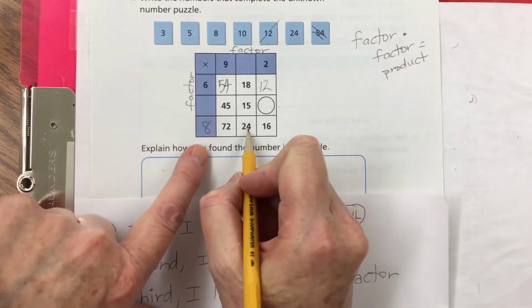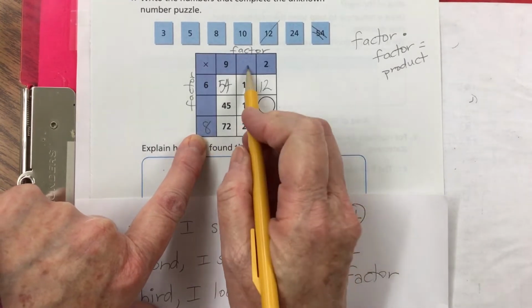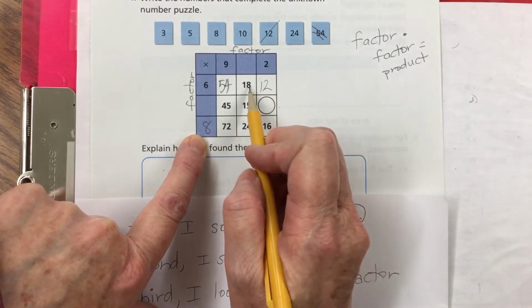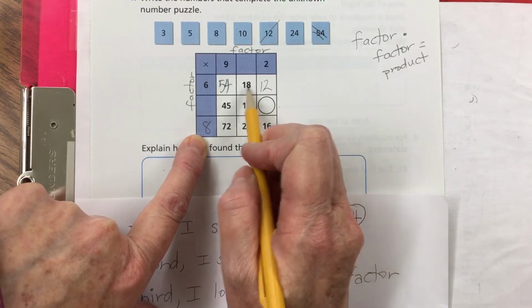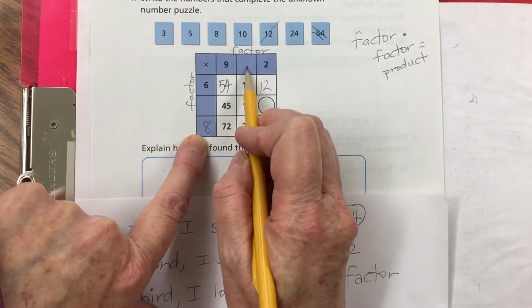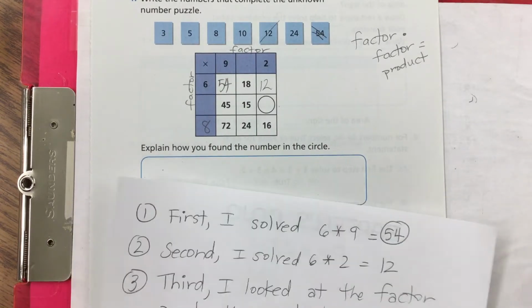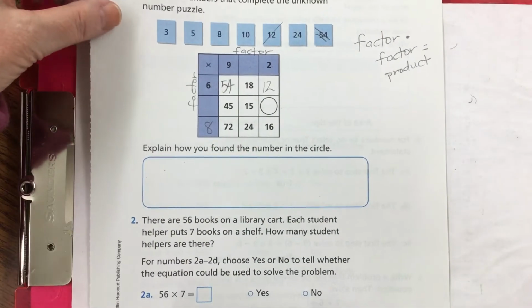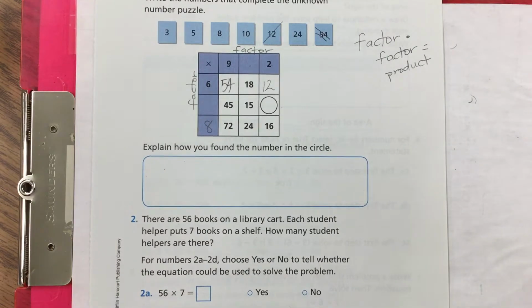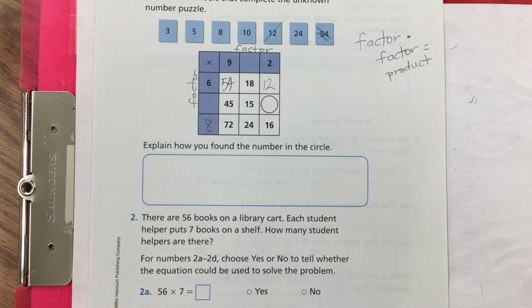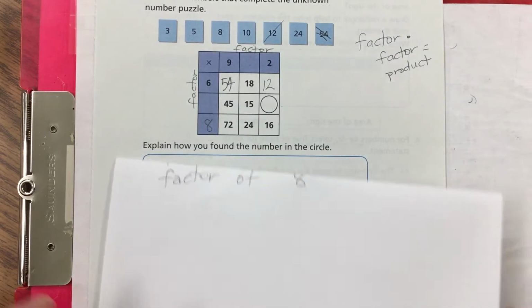We could do 24 divided by 8 is this missing factor, or we could do, I think this is friendlier, 18 divided by 6 is that missing factor. And I think the 18 divided by 6 is easier than 24 divided by 8, but you can do it either way. There's not one way that's better than the other. It's what you like to do.